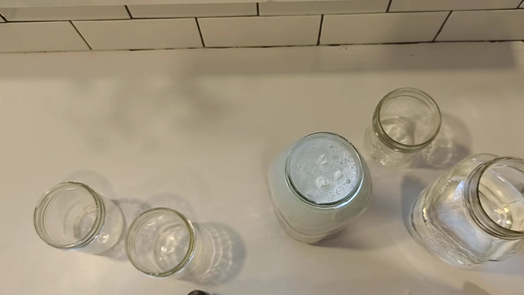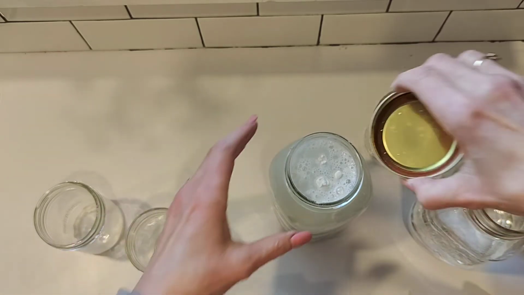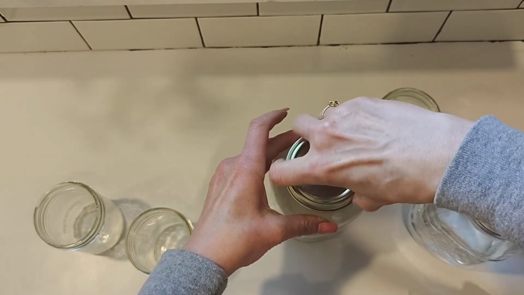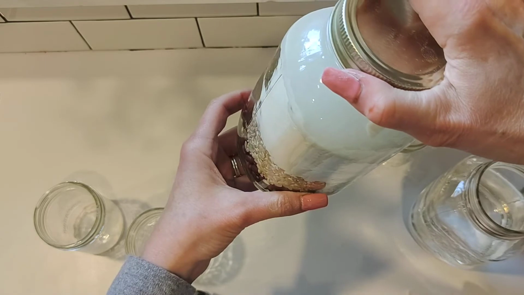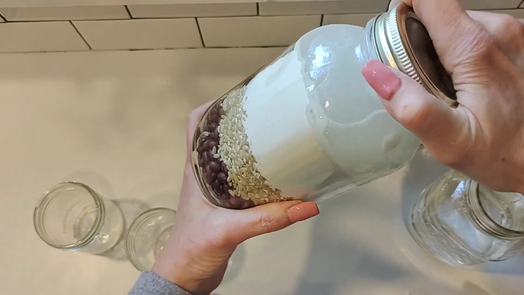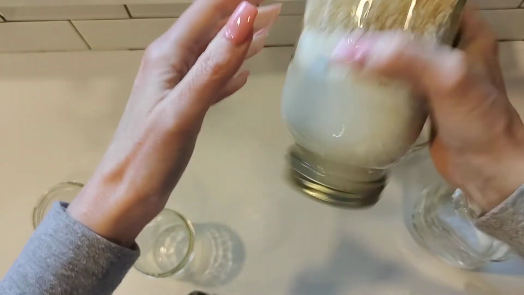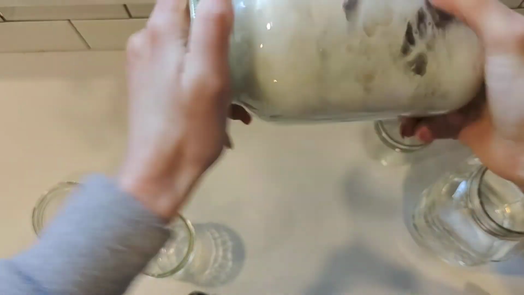Now, if you want, you can also put your lid on your jar and give it a shake. Now you know why we needed the lid. So you add your lid, make sure it's screwed on tight. You don't want to make a mess, and shake it up. Give it a good shake. Shake it all up.